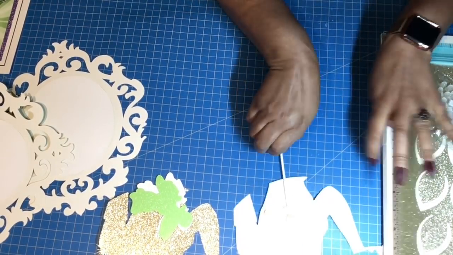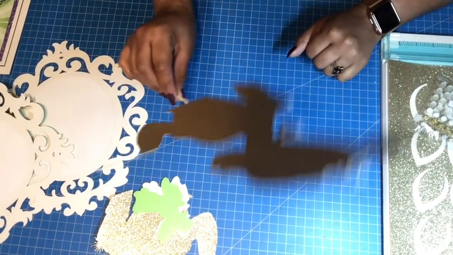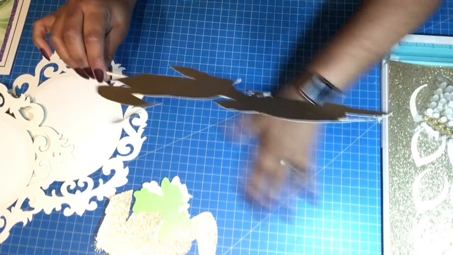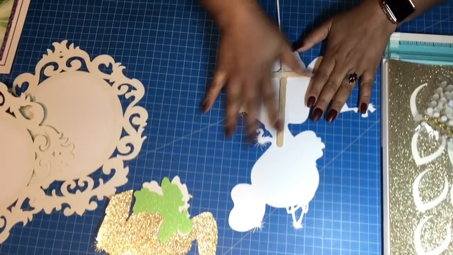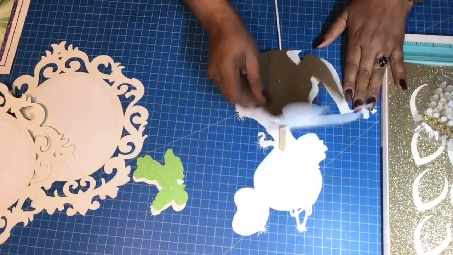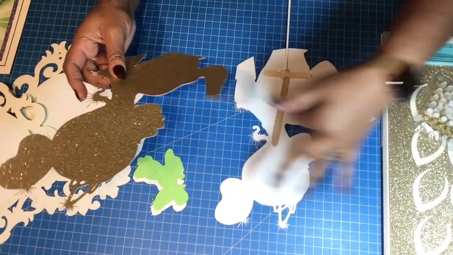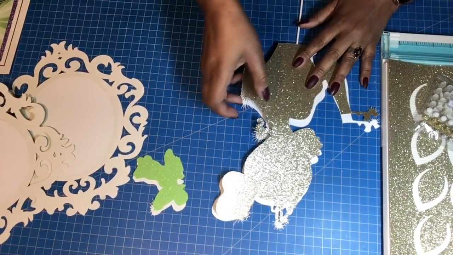Let's grab our Tiana, which, see, doesn't bend at all. What we're going to do with this Tiana is bring in the other side, apply the hot glue on here first, and then seal the sides.